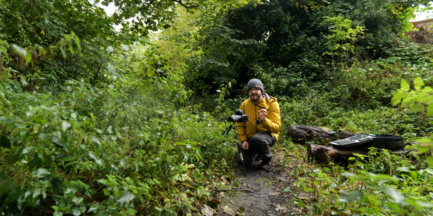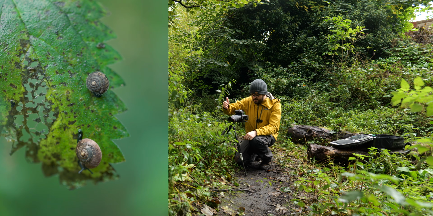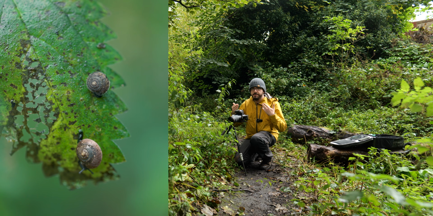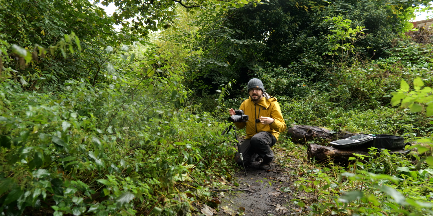Got these two tiny little snails just clinging to this leaf. I really like it, particularly because there's some distance between the leaf and the background. So if I take this at f2.8, it's going to give me a nice shallow depth of field. That leaf is going to stand out really nicely.